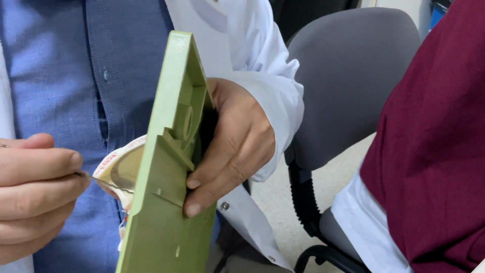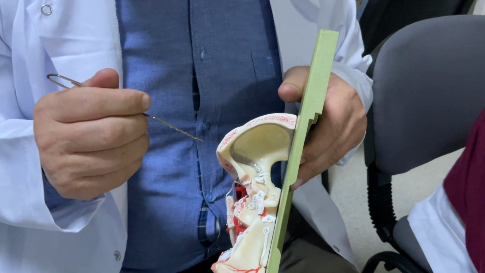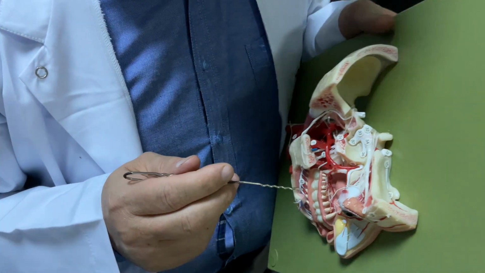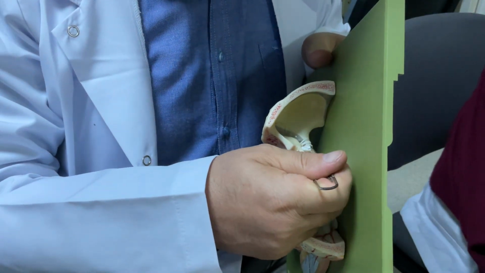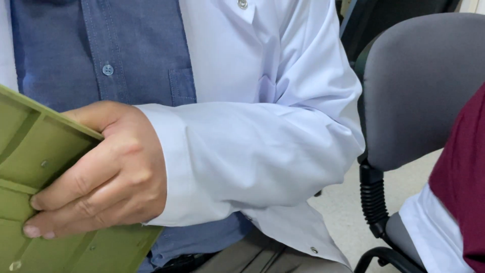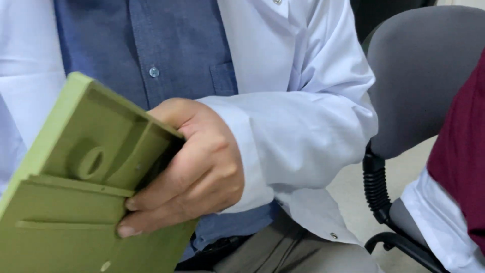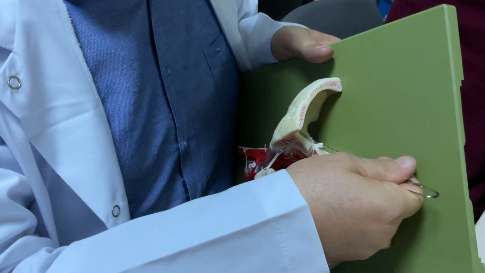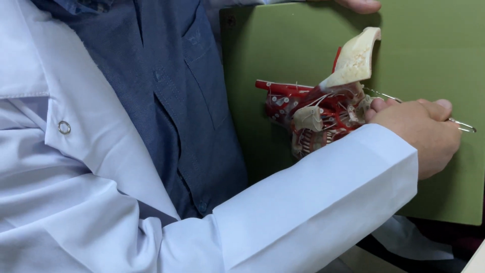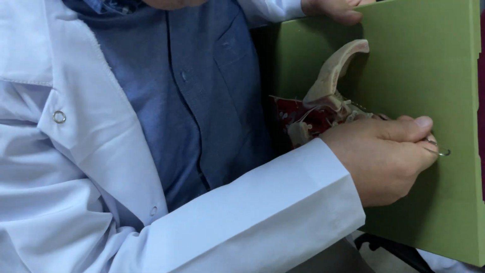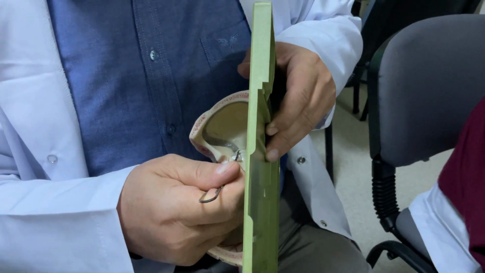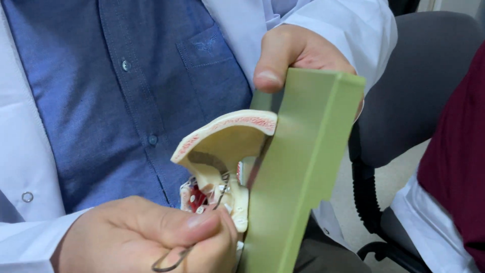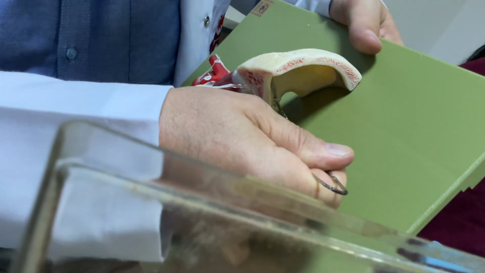Then look here, this is the jugular foramen. Through the jugular foramen, 3 nerves leave the cranial cavity. You can see this one here is the glossopharyngeal nerve. Can you see? Glossopharyngeal nerve. In the middle, the large one is the vagus.